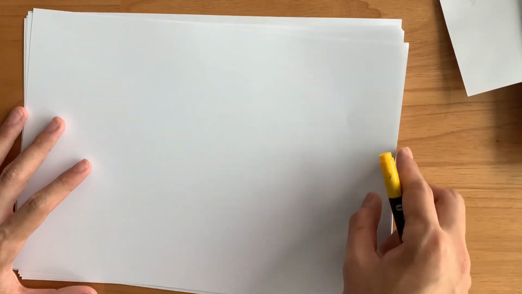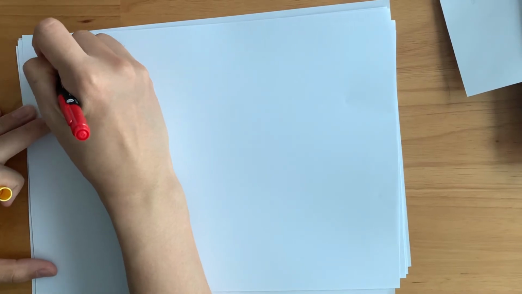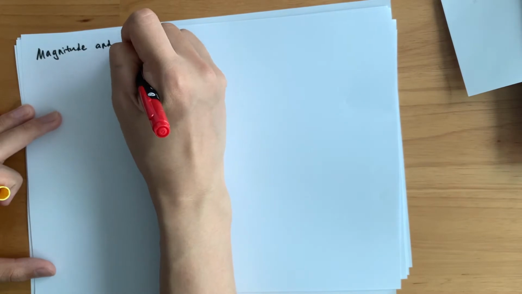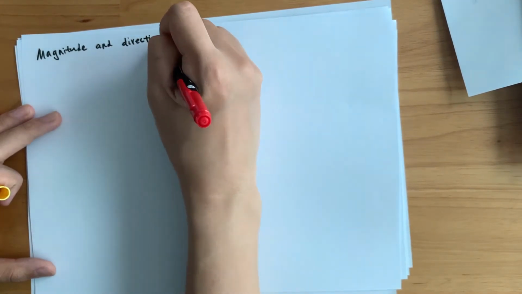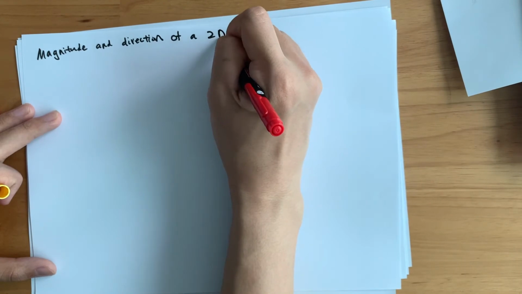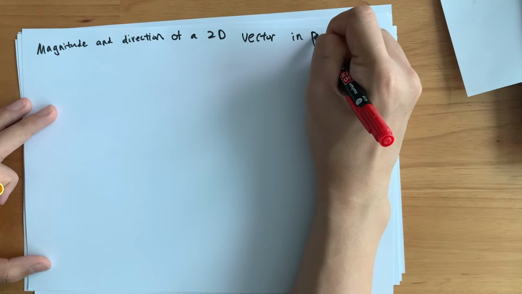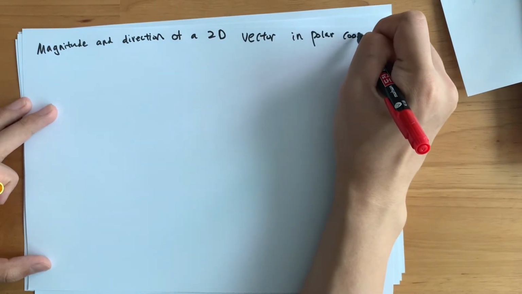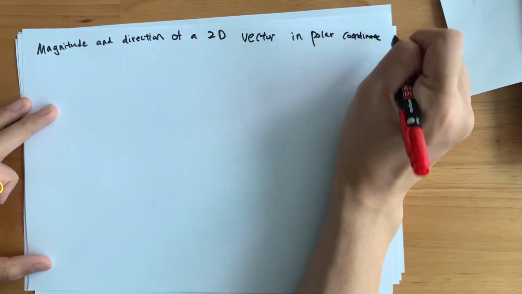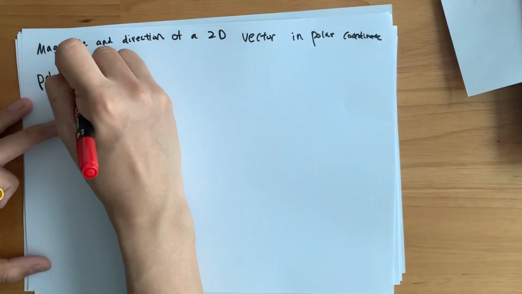It took some time. We talked about addition and subtraction of vectors, and now let's talk about magnitude and direction of 2D vectors in polar coordinates. What is a polar coordinate system?